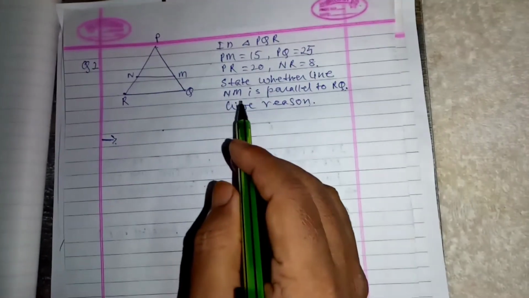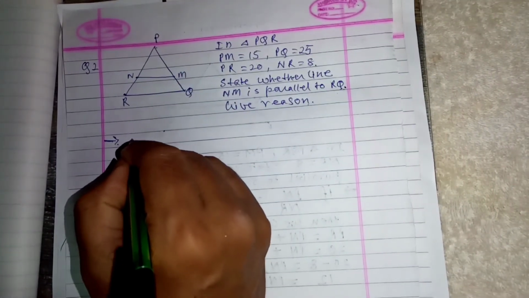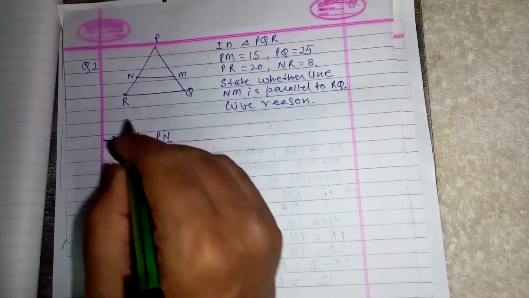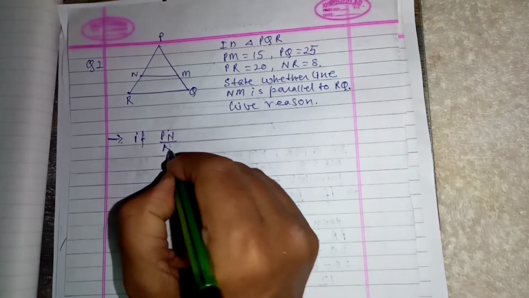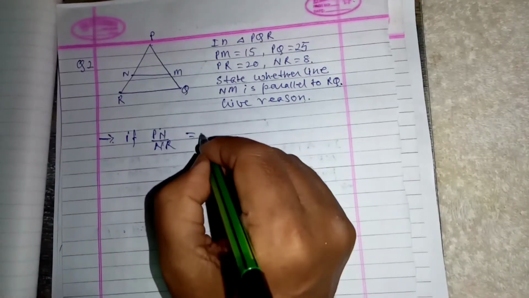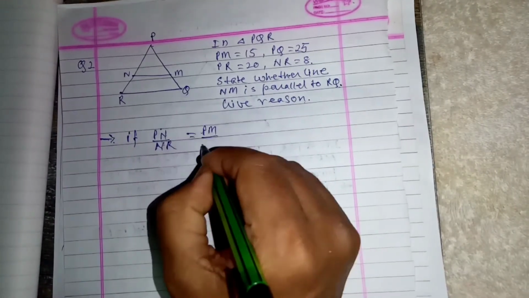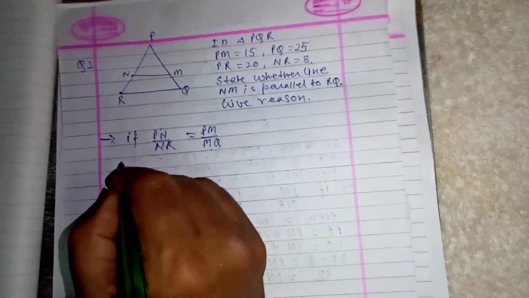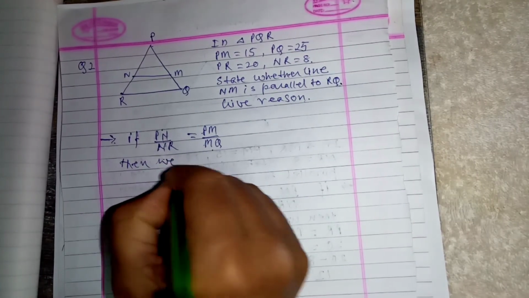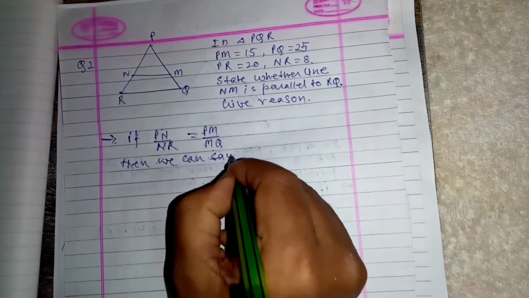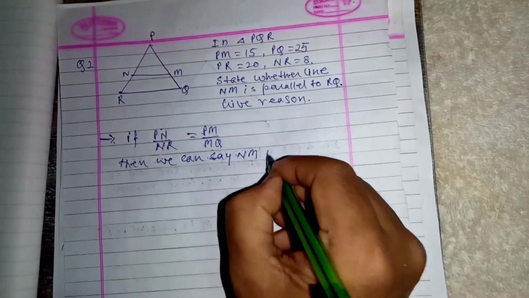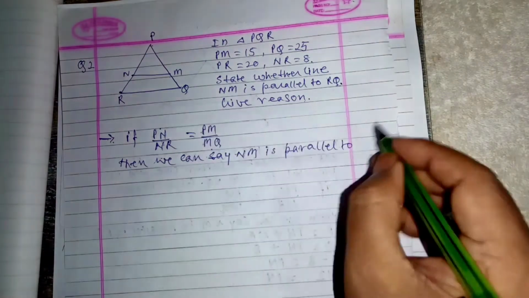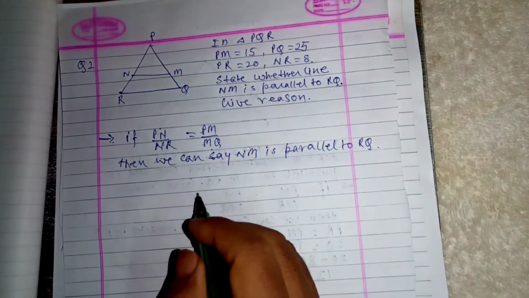So by using the converse condition, if PN upon NR is equal to PM upon MQ, then we can say NM is parallel to side RQ. Okay, so let us find one by one.